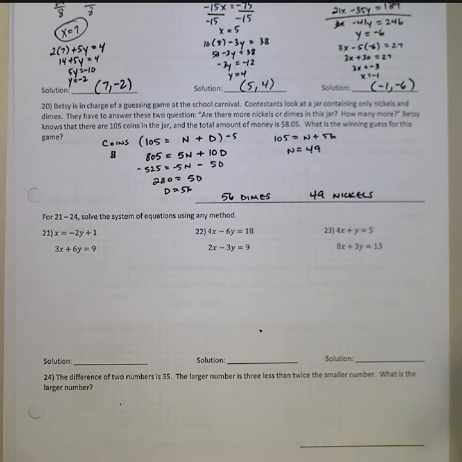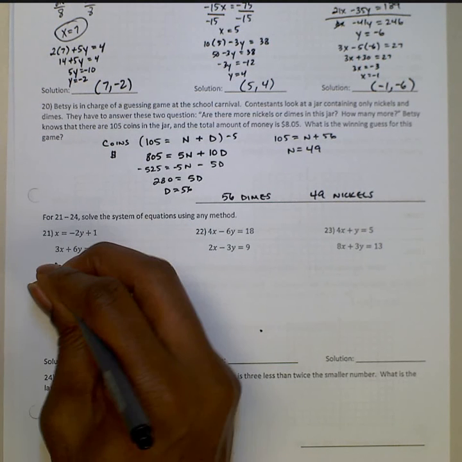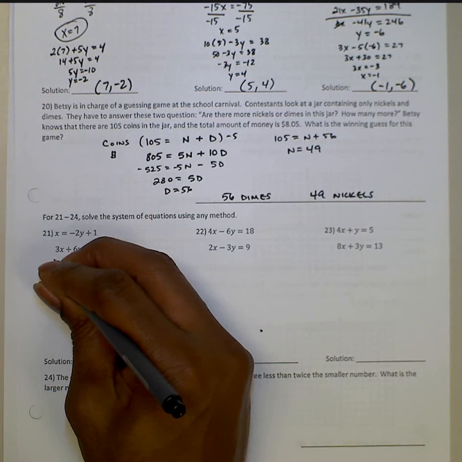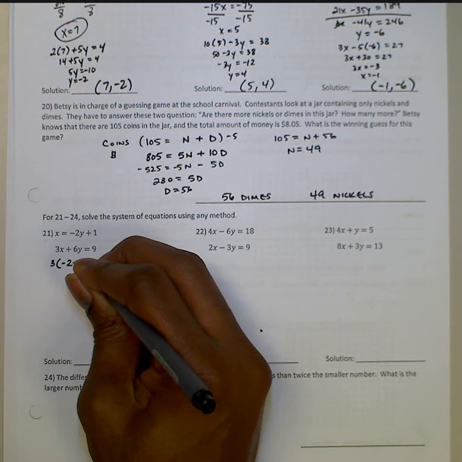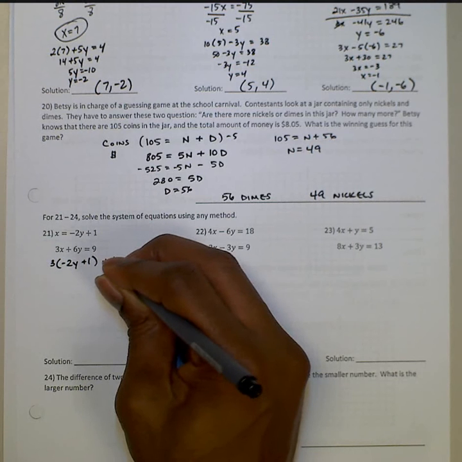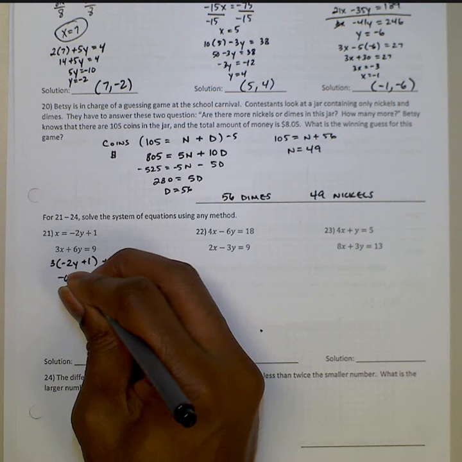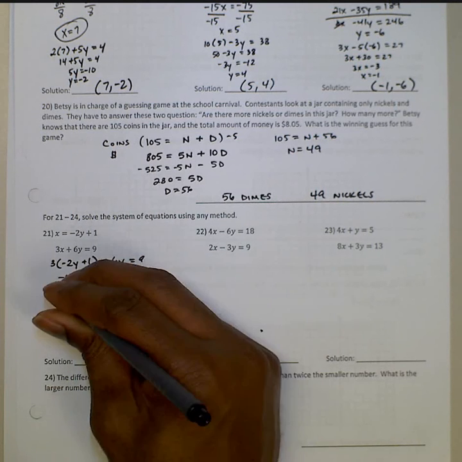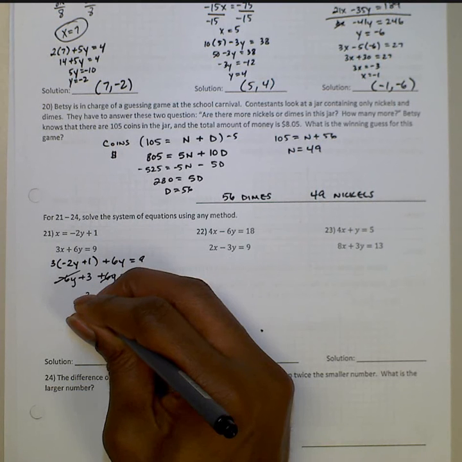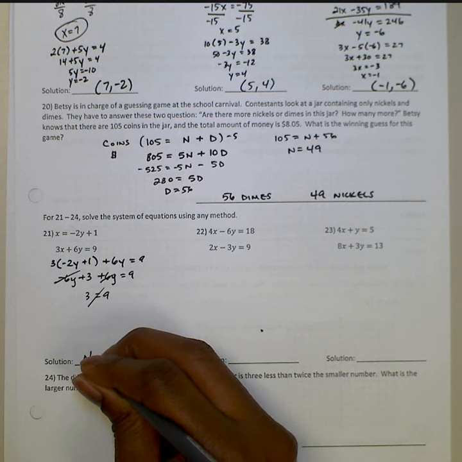Number 21, it says solve the system using any method. For 21, you should probably use substitution because x is already by itself. So in my second equation, instead of writing x, I'm going to write negative 2y plus 1 plus 6y equals 9. So negative 6y plus 3 plus 6y equals 9. Add my like terms, those cancel out. 3 equals 9. That's not a true statement. That's an example of no solution.